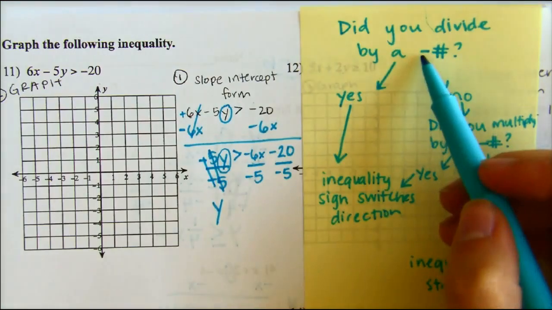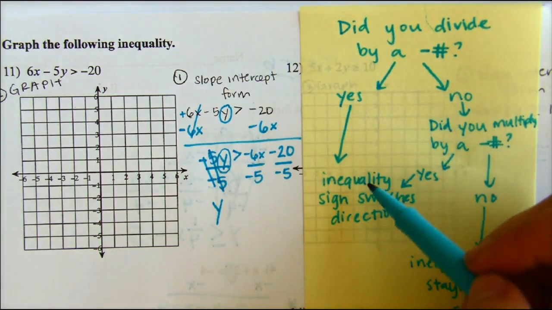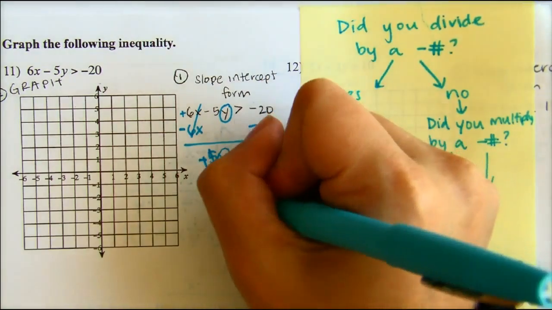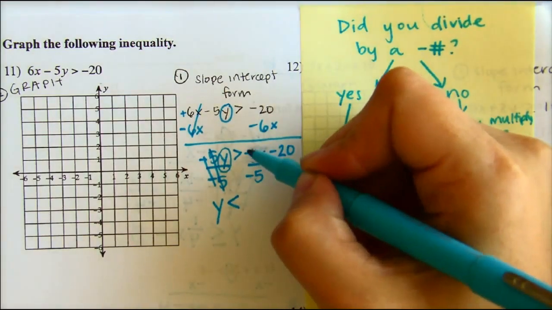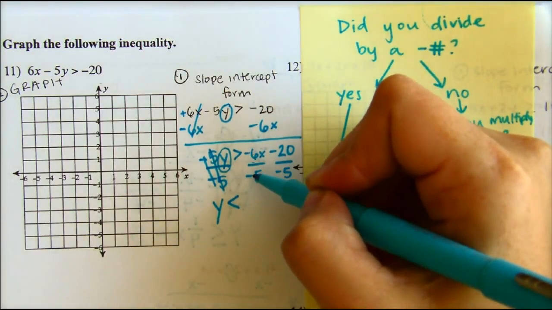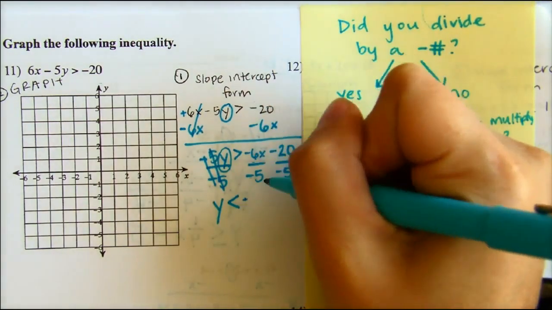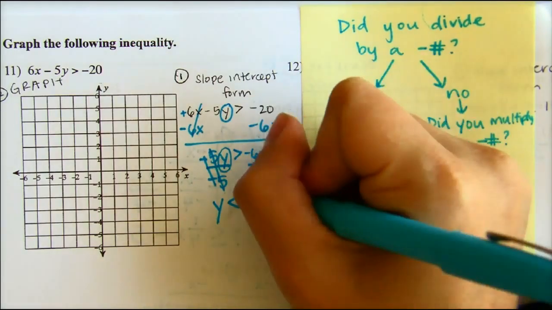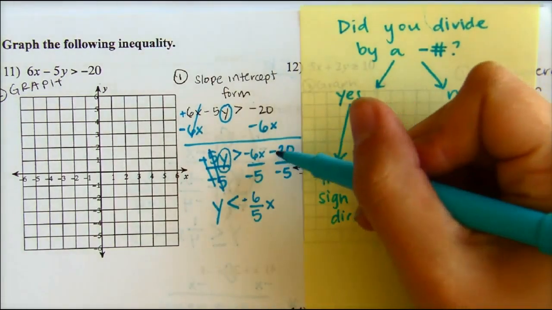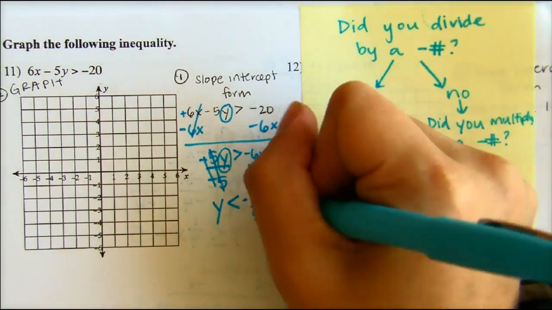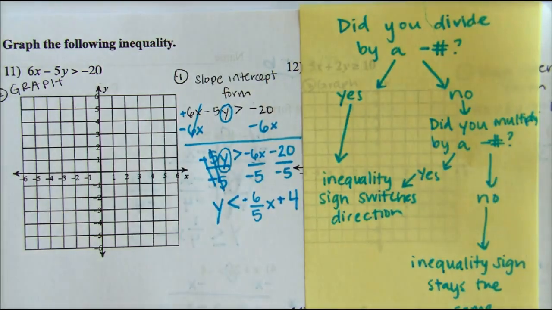Did I divide by a negative number to see if my sign switches? Yes, I did. I divided by a negative 5. So my inequality sign has to switch directions. Now it's a less than. A negative divided by a negative will leave me with a positive. And I'm going to write this as a fraction since 5 doesn't go into 6. 6 over 5x. A negative divided by a negative will leave me with a positive. 20 divided by 5 will give me 4.